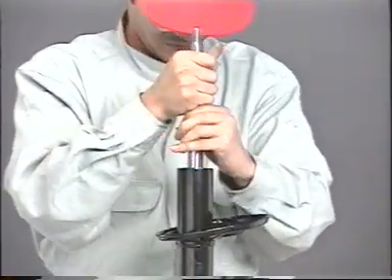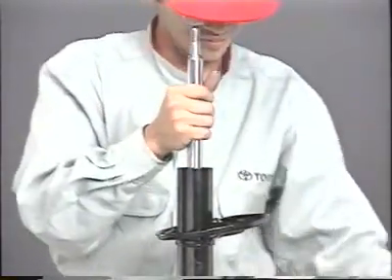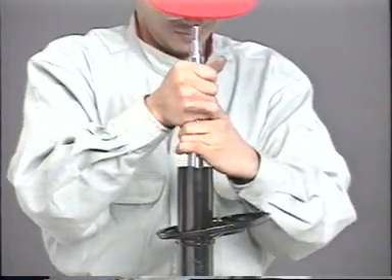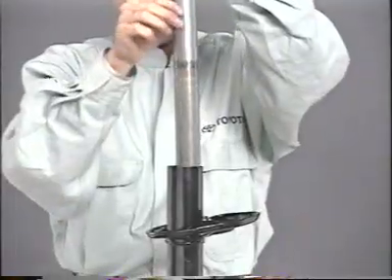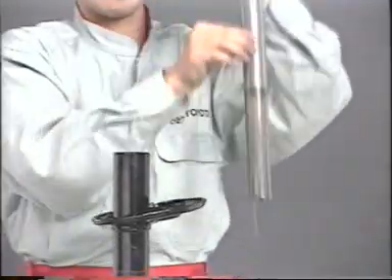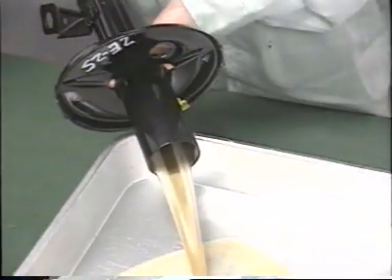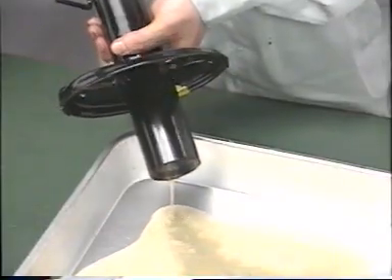Pull out the piston rod. Dispose of the old fluid completely.